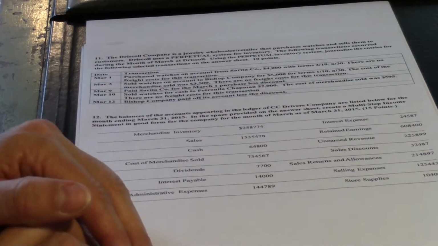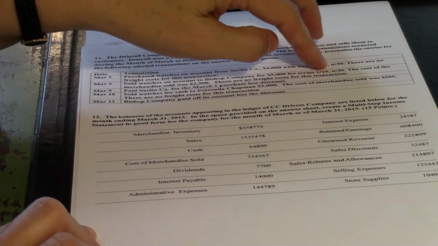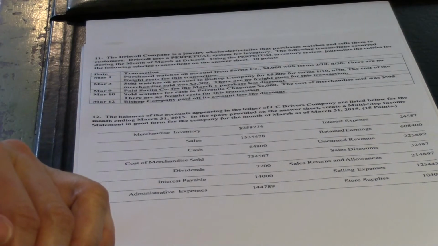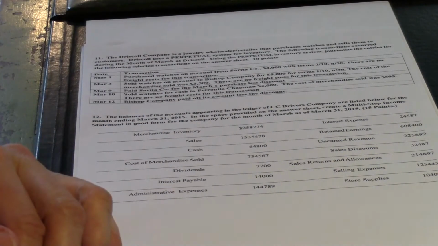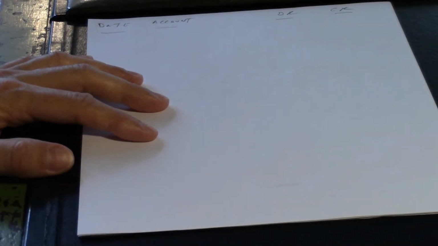This 2/10, net 30 means we get a discount of 2% if we pay within 10 days. But if we don't pay within 10 days, then we just owe everything after 30 days. No freight costs. All right, so this should be pretty simple. Let's go ahead and put that purchase on. So, like any journalization, we've got the date, we've got the account, we've got debit, and we've got credit. So once you get those on, we can just get started.